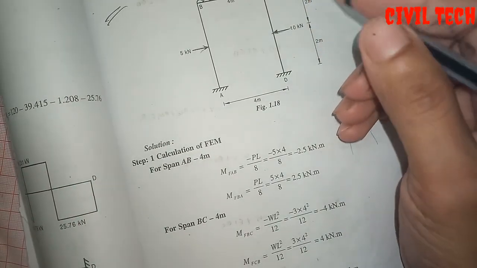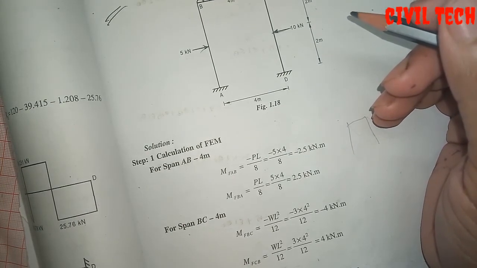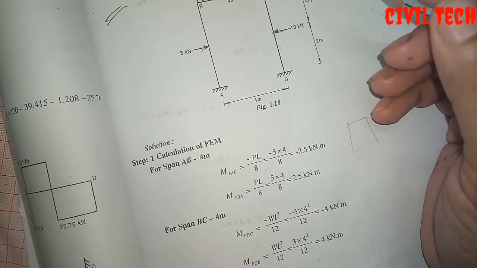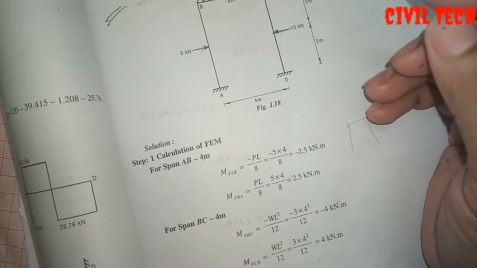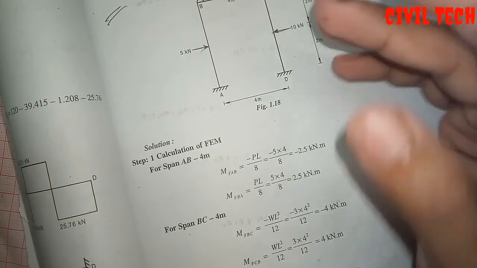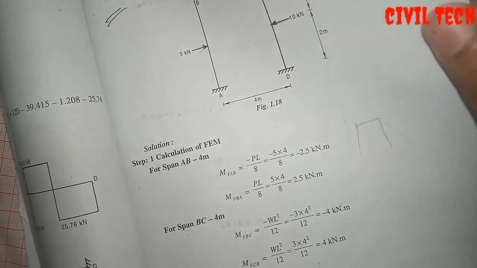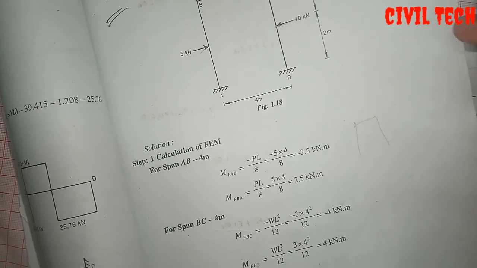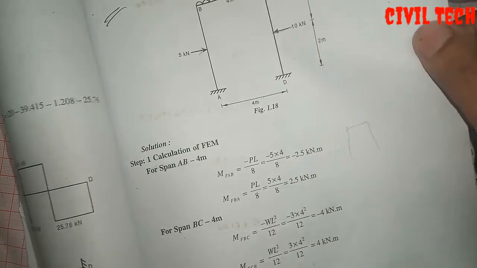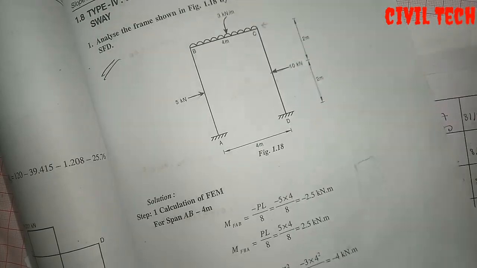So as usual, our first step, second step, third, fourth, fifth, sixth, we already did this calculation in the last two videos. So it's better to see those also. I have already given all the formulas and details, explained in those videos. Now I will just explain the concept of how to do this frame. Note down this figure first, then the first step, FEM calculation.